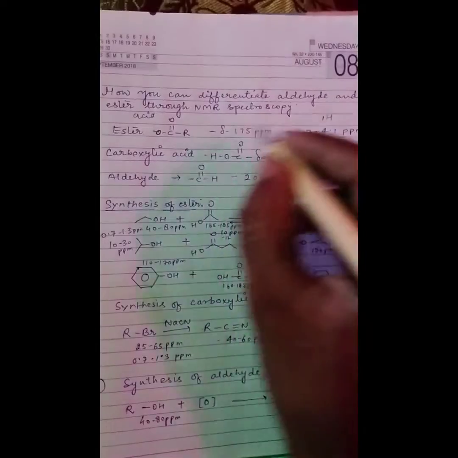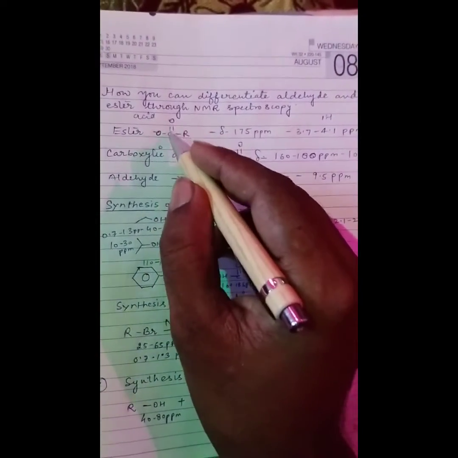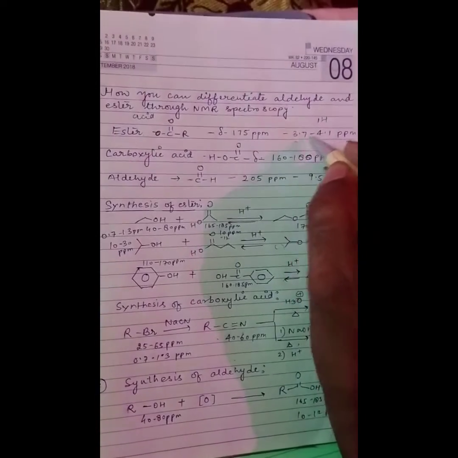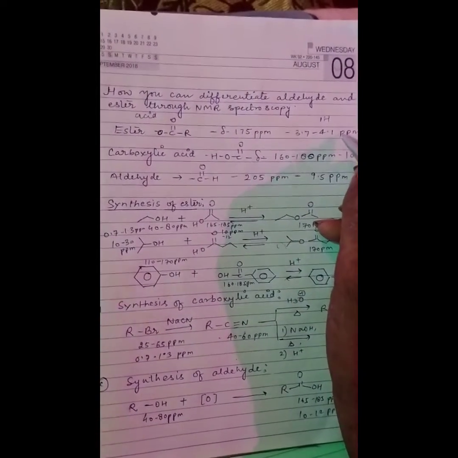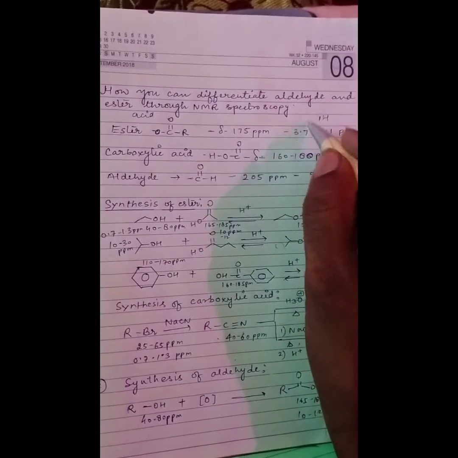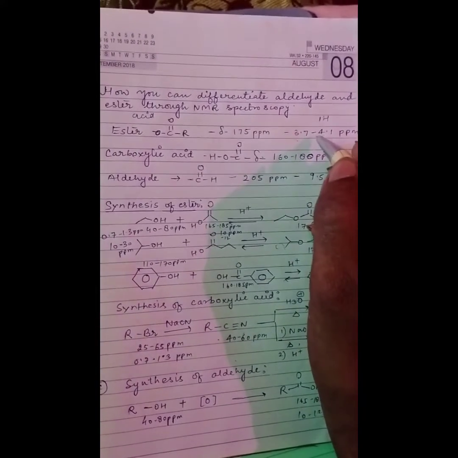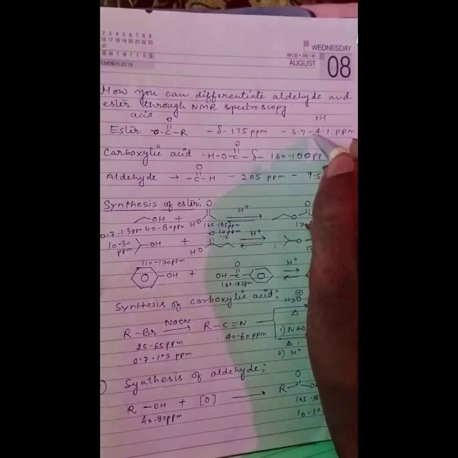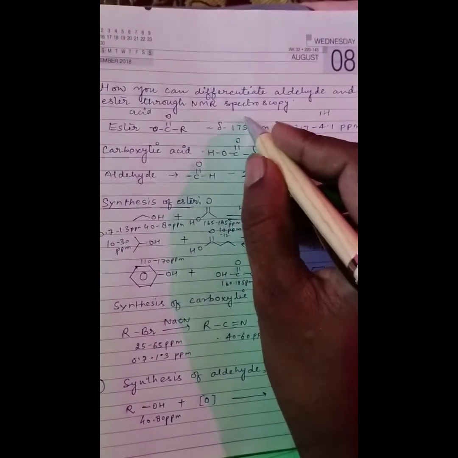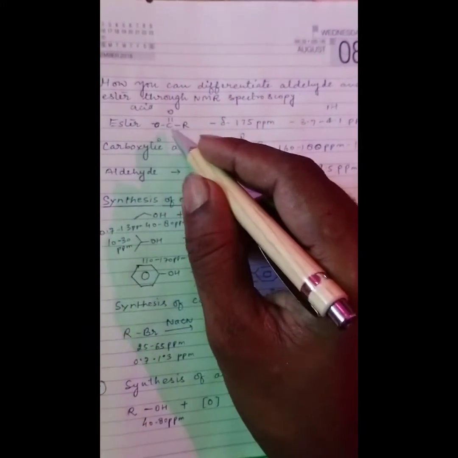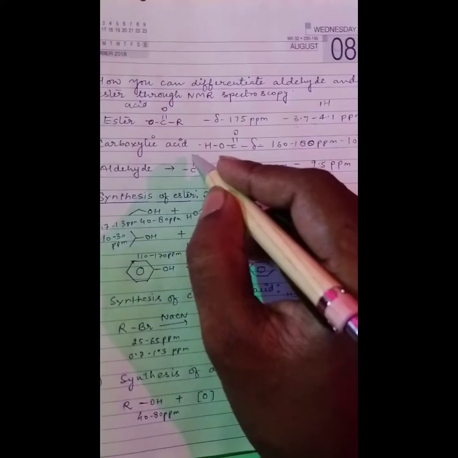First of all, you should know the proton NMR. For the OCH3 of the ester, the signal will appear at 3.7 to 4.1 ppm. If a splitting pattern occurs in this region, then you should know that the ester is present in this compound. In C13 the delta value is 175. So these two values determine the functionality of the ester.